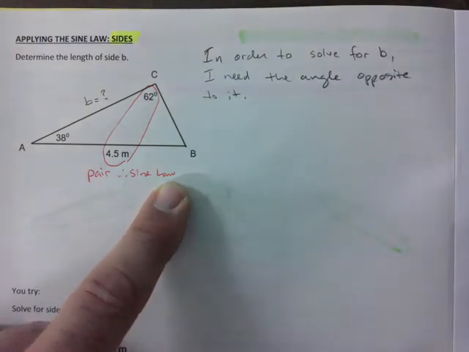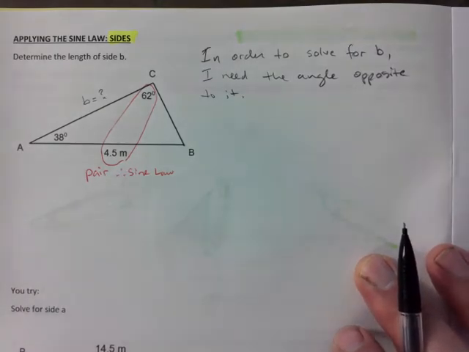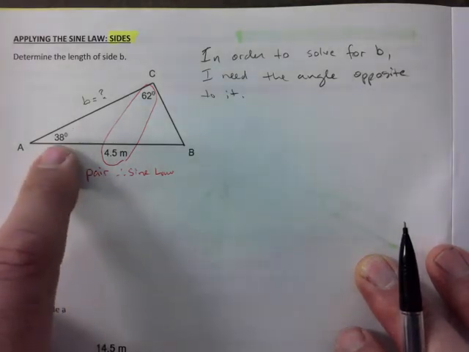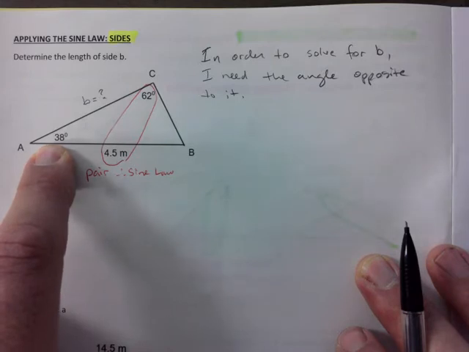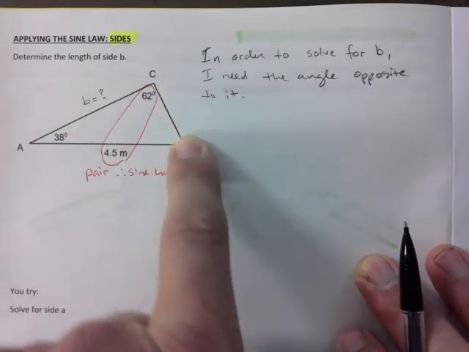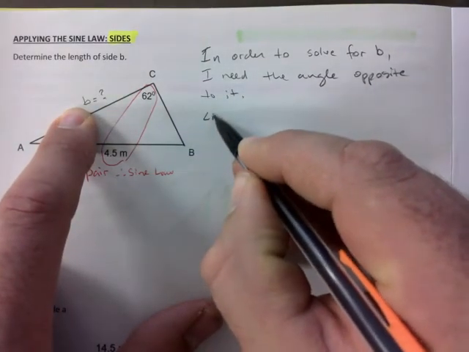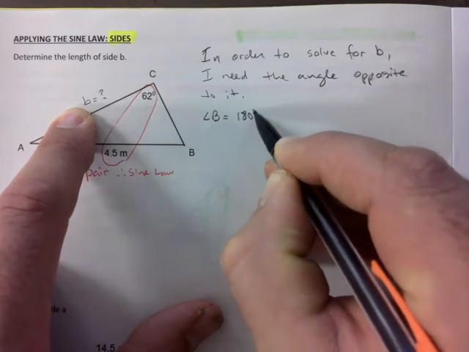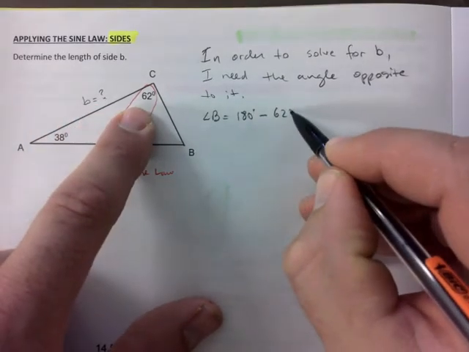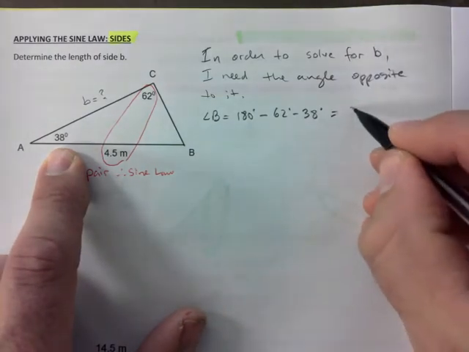Some students would perhaps at the beginning freeze and just think, I need an angle, I need an angle. There's 38, let's take it. If you're going to take 38, which side are you actually going to solve for? You're actually going to be solving for this side, which is not the one they're asking you for. So we want this one to solve for that one. So angle B is 180 minus 62 minus 38, right? So you've got two angles and you get 80 degrees.